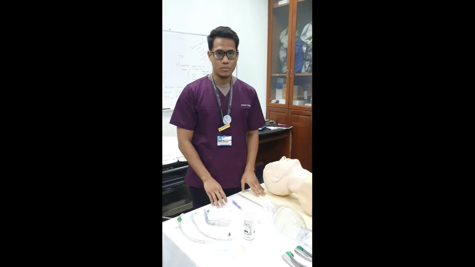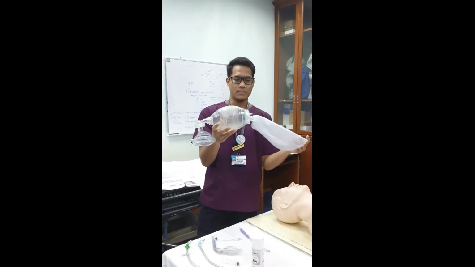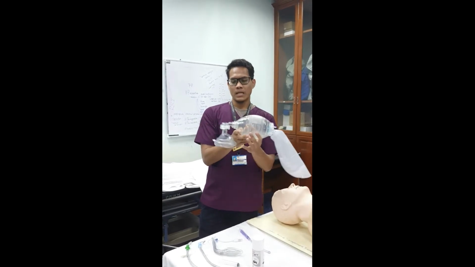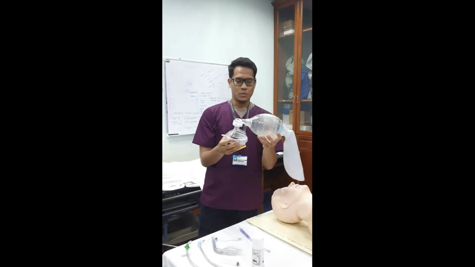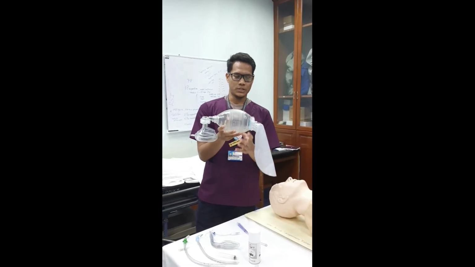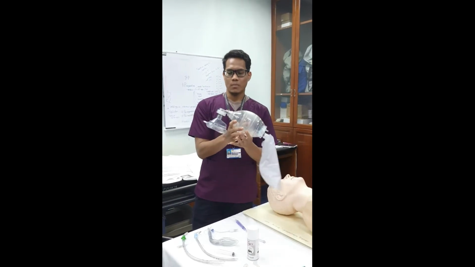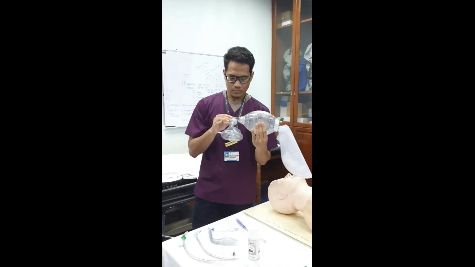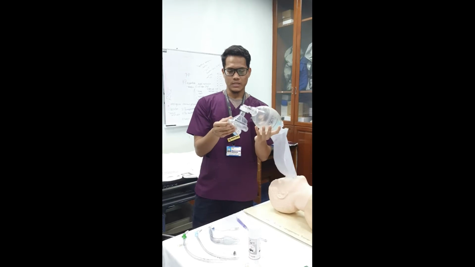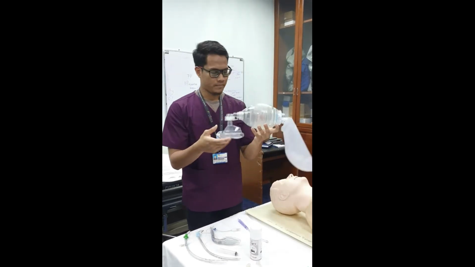Before we do the intubation, first we need to prepare the equipment. First we have this bag valve mask. This is the bag, the valve is here, and this is the mask. Before we use it, we need to ensure that this equipment is functional. First we inflate the reservoir bag, then we check the valve, and then we ensure that the mask is inflated to about 60%.